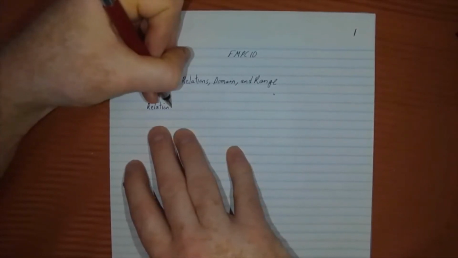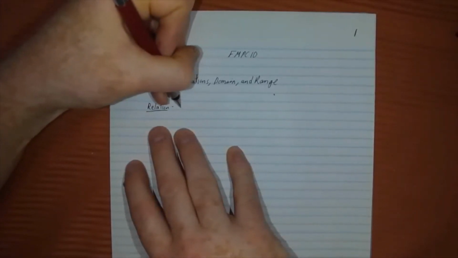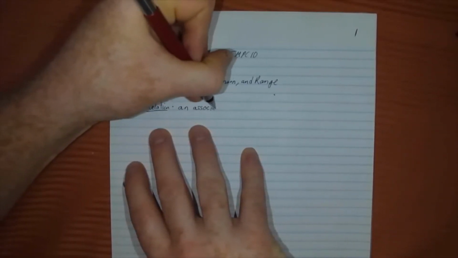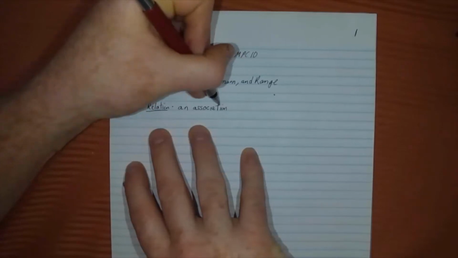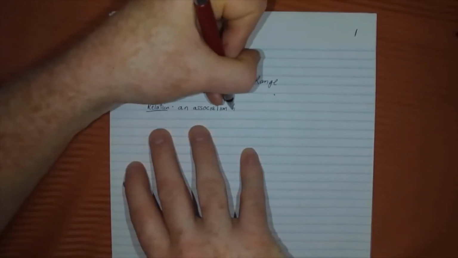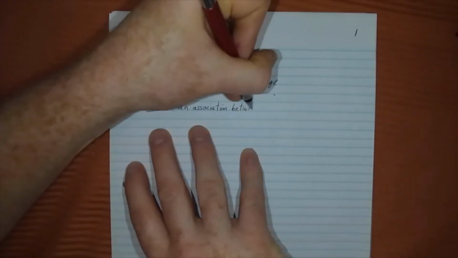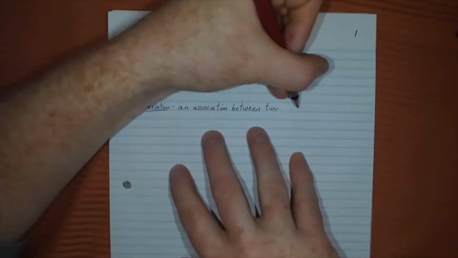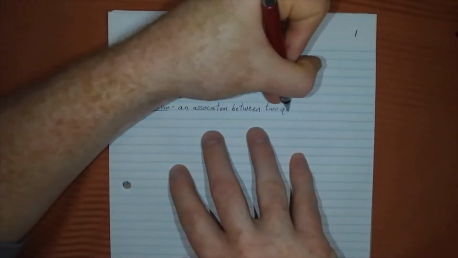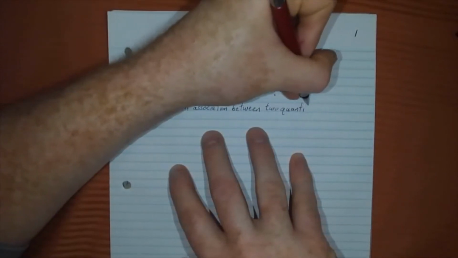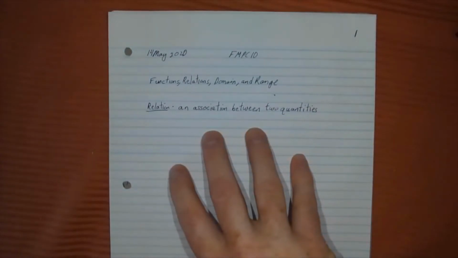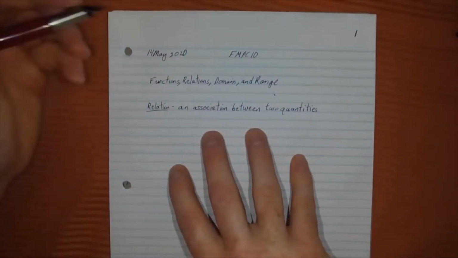A relation is an association between two quantities. The relationship could be one person wears two shoes.